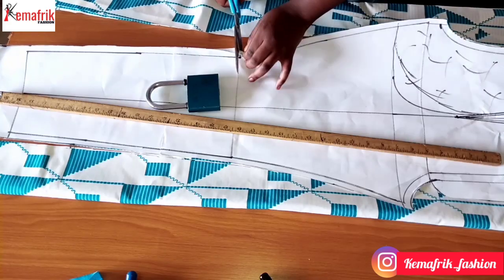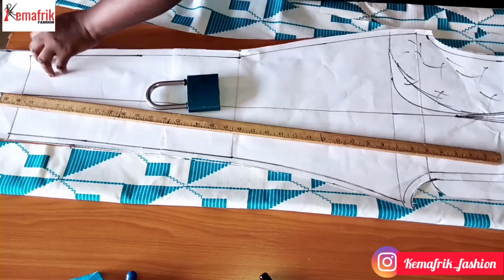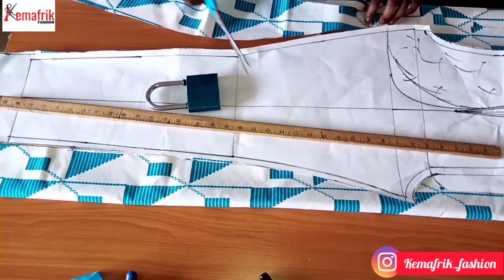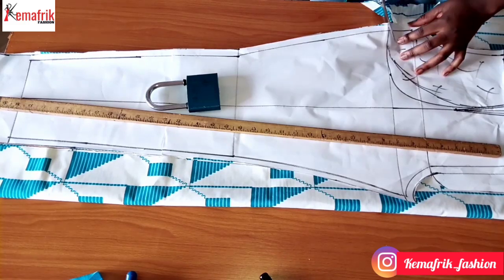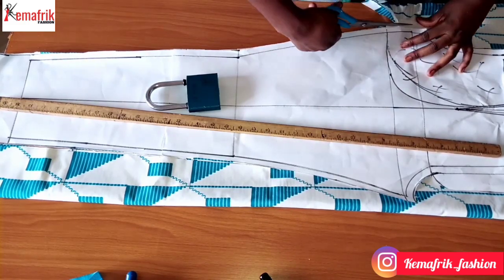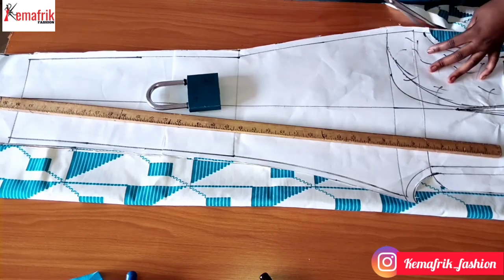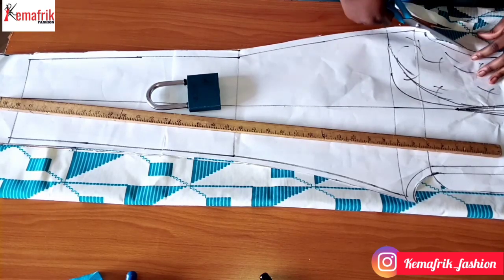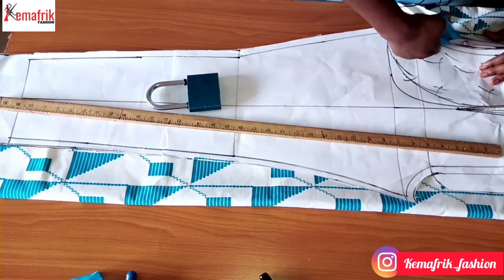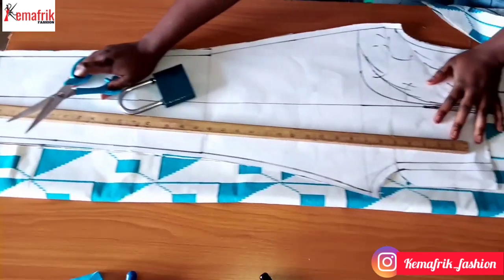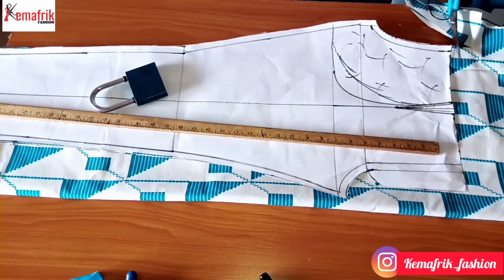Notch your nail and ankle. Just place notches to help you fit against the other. Okay, so I'm taking half an inch this way.